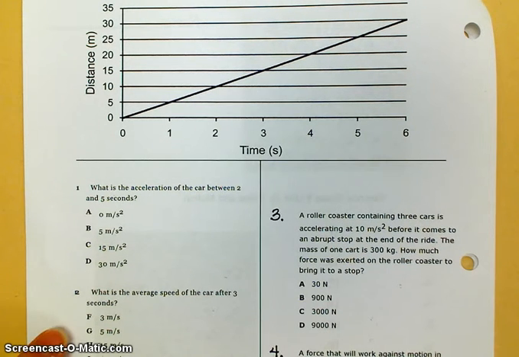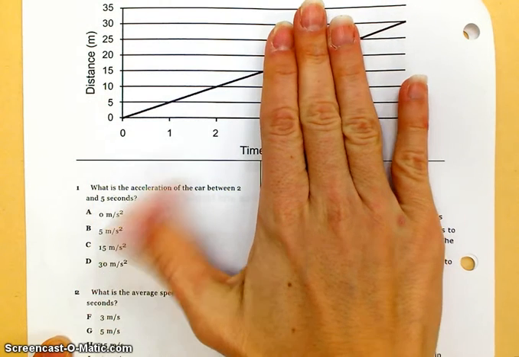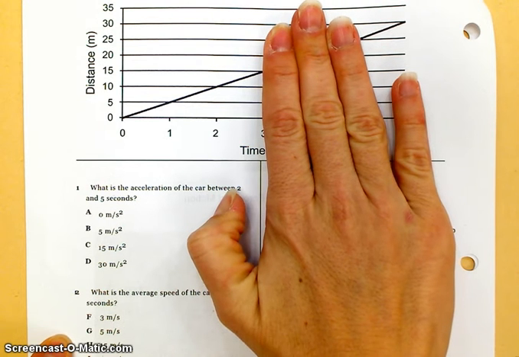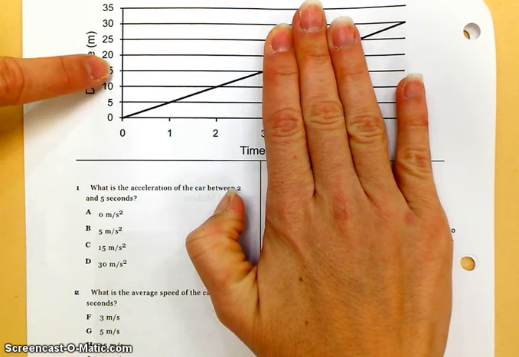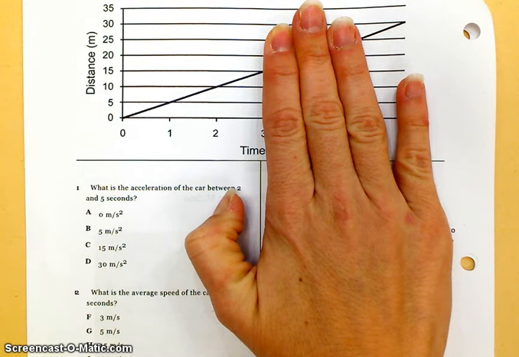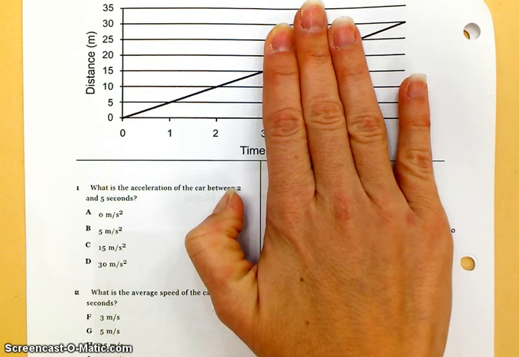Number 2, what is the average speed of the car after 3 seconds? Okay, after 3 seconds, that is a time interval of 3 seconds. You've covered a total distance of 15 meters. Speed is distance divided by time. So that's going to be 15 meters divided by 3 seconds, and you're going to get 5 meters per second.